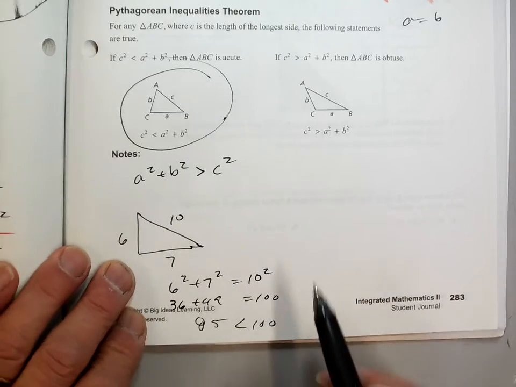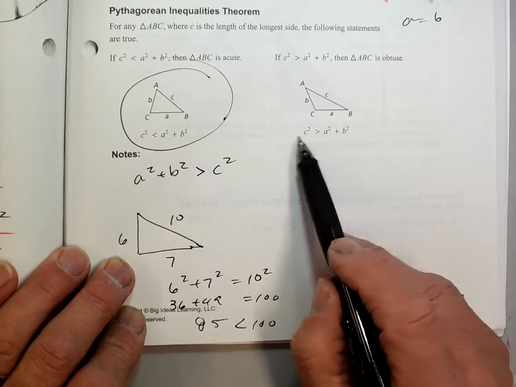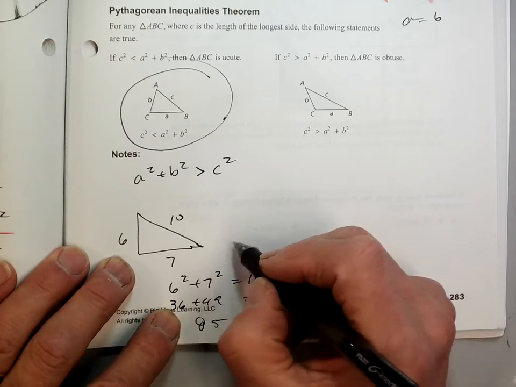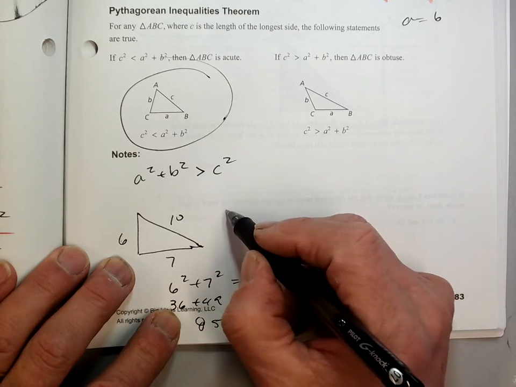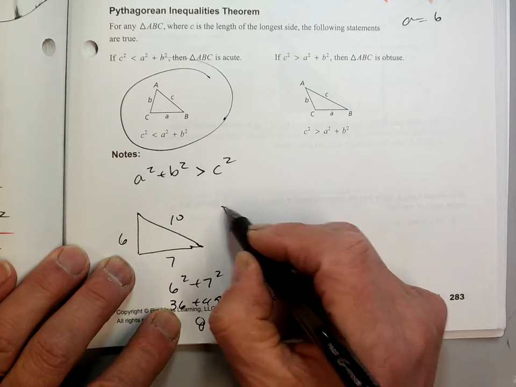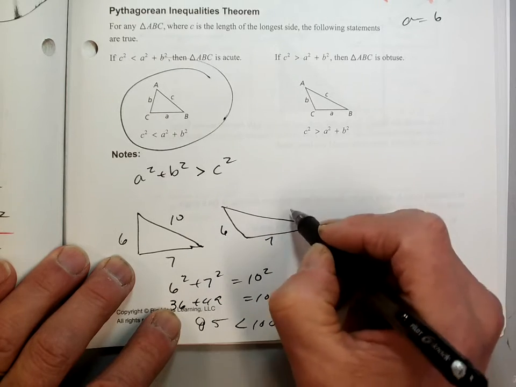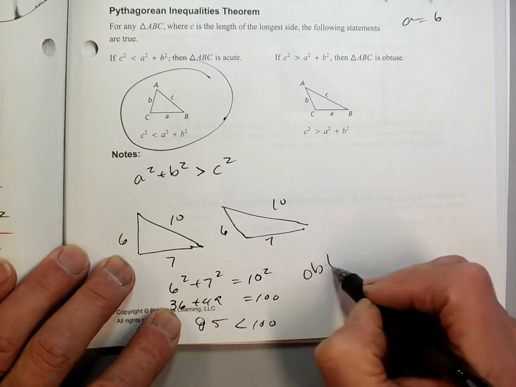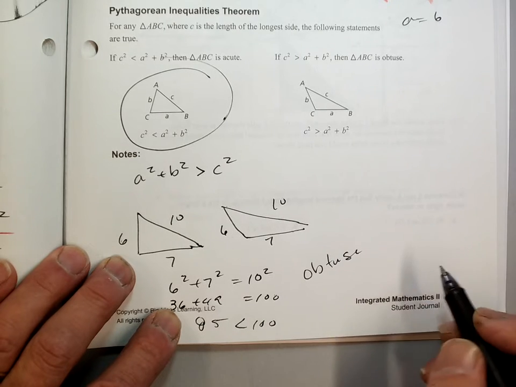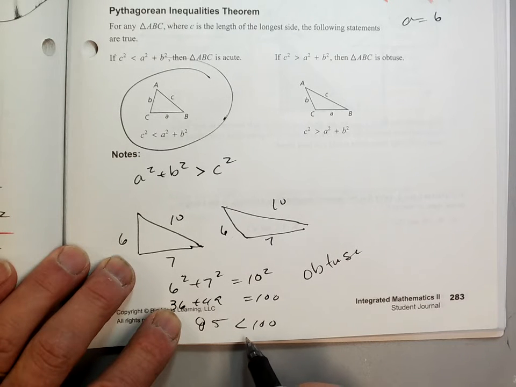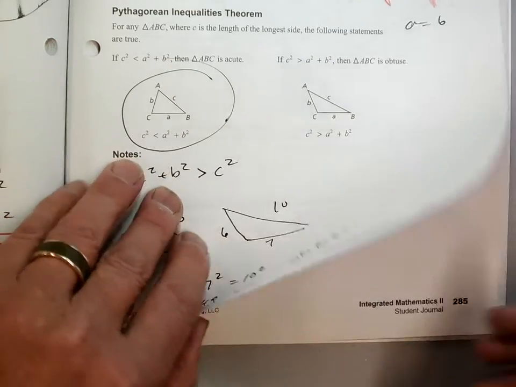So if a squared plus b squared is less than c squared, this one's obtuse. So I drew it wrong. It should be more like this. 6, 7, 10. This is an obtuse triangle. And if it's the other way around, if this happens to be greater than 100, then you have an acute triangle. Okay?